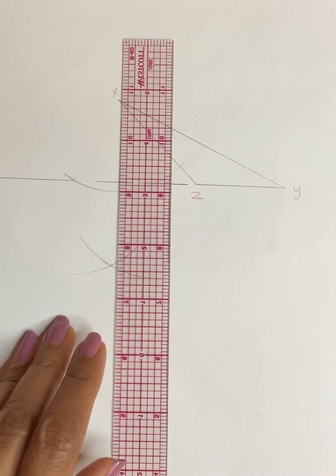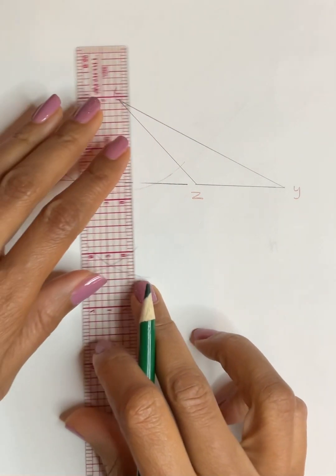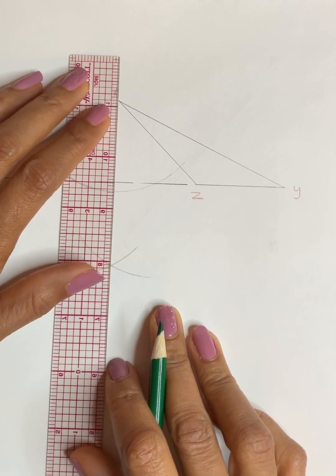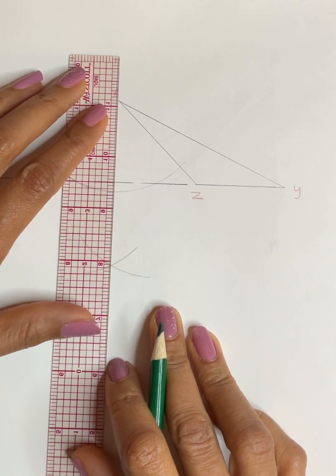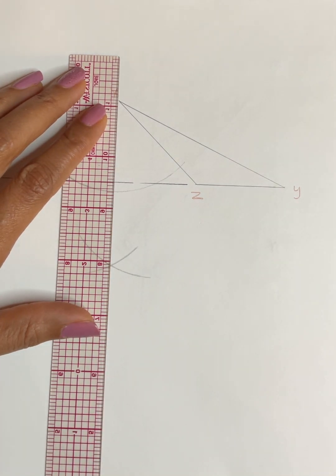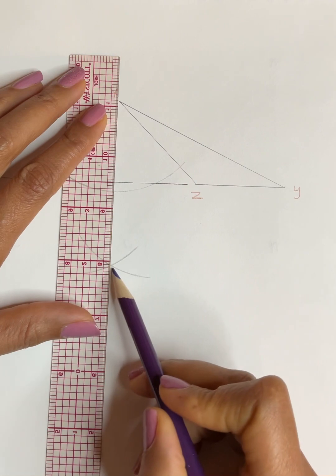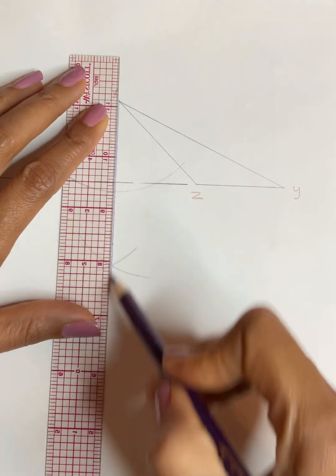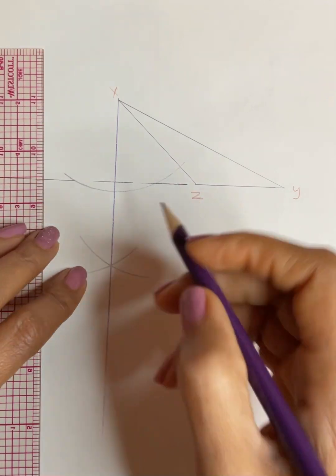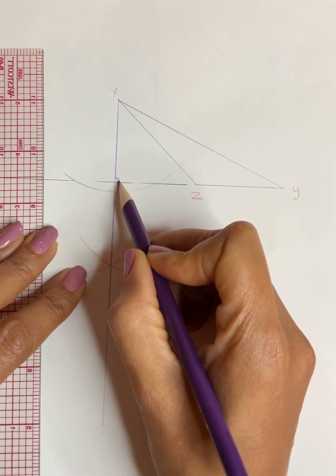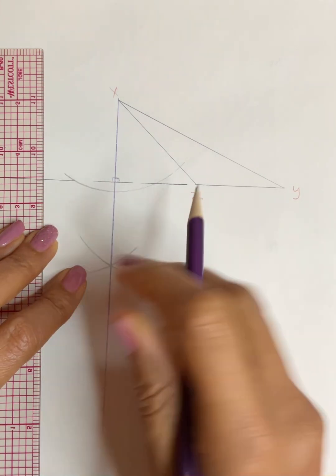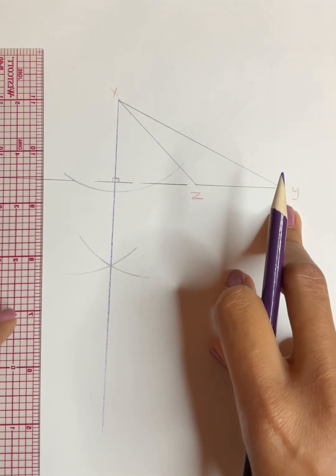And now I'm going to draw a line from the vertex X, and this line is going to go through my intersecting arcs right here. Okay, and this is your altitude, and because of the altitude here, we're going to have perpendicular lines forming here, perpendicular to this extended line also.